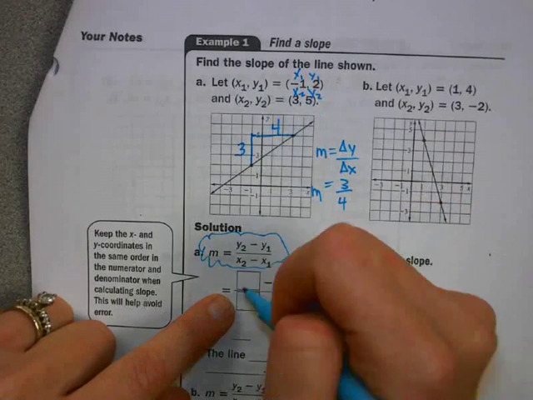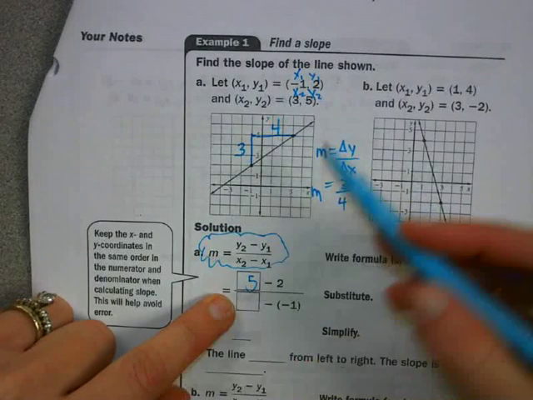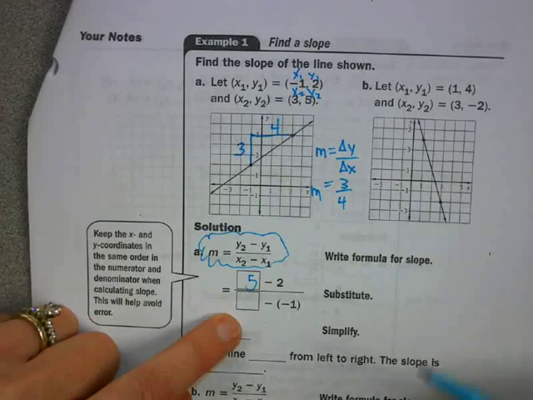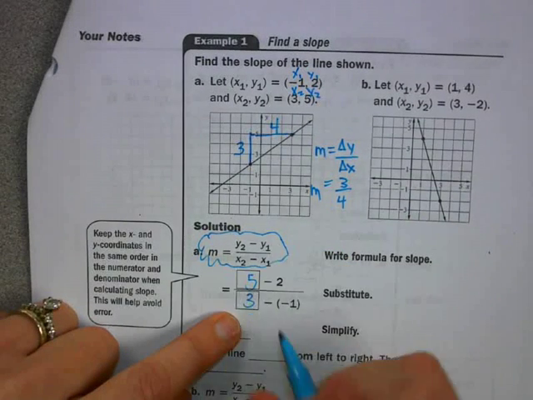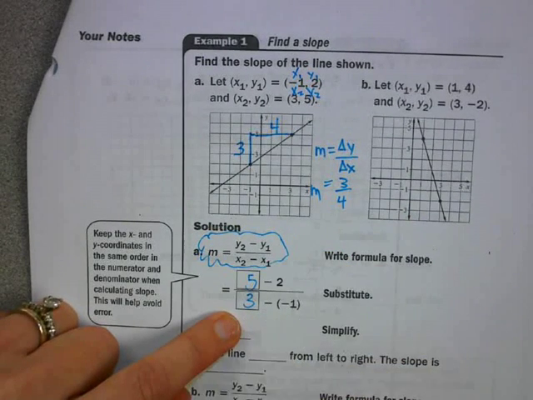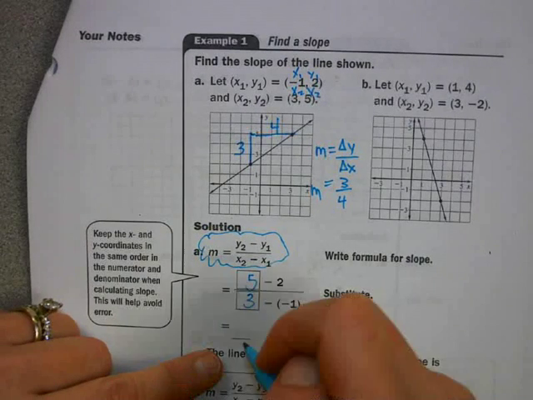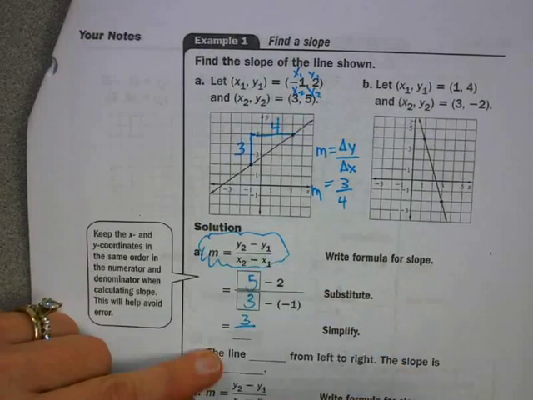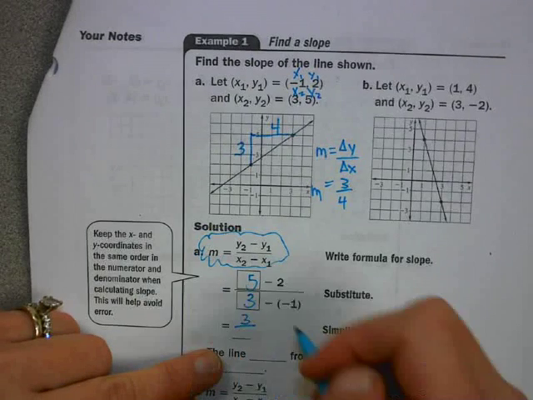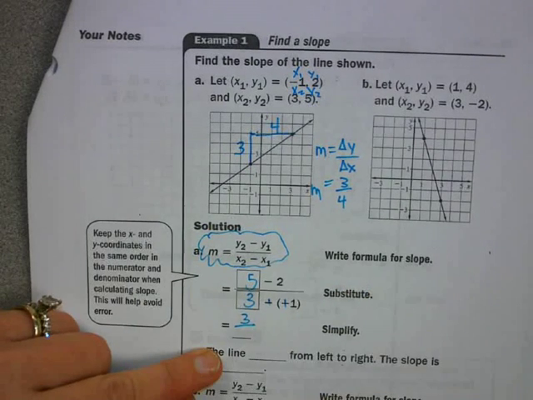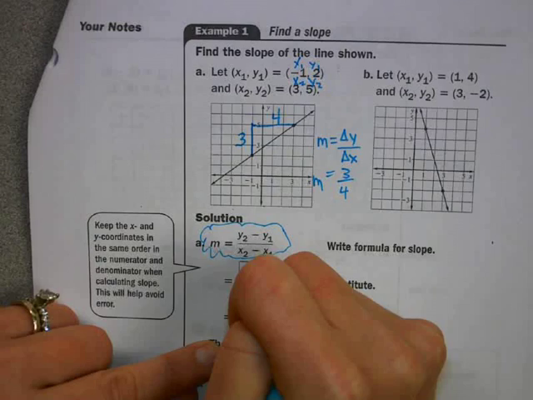So y2 is 5, minus y1, which is 2. x2 is 3, minus x1, which is -1, so it's minus -1 there. So on top I have my 5 minus 2, which is 3. And then I have 3 minus -1, which becomes 3 plus 1, which is 4.